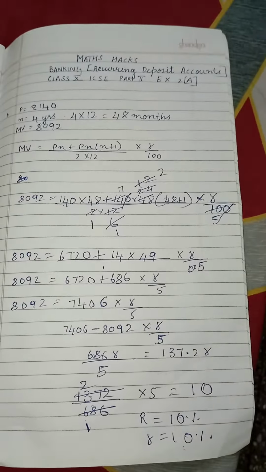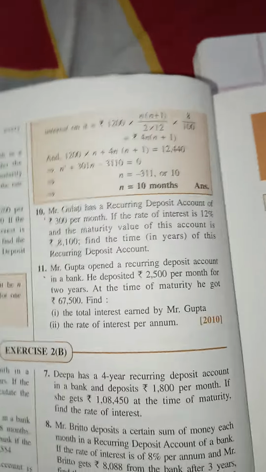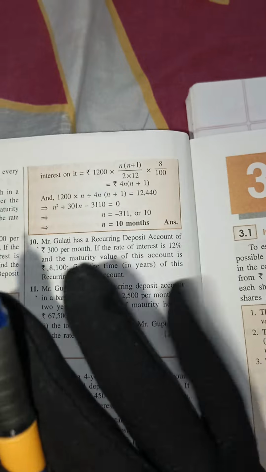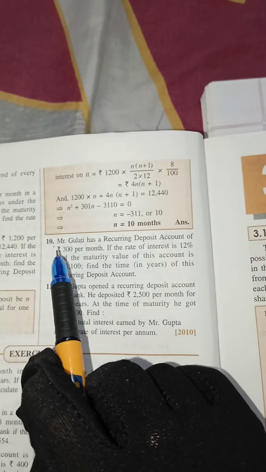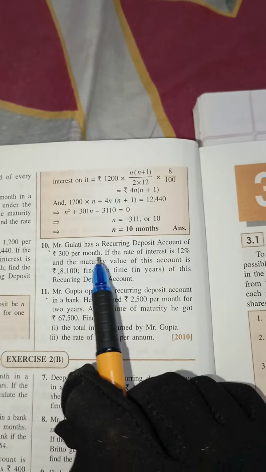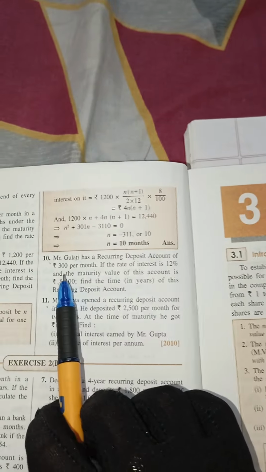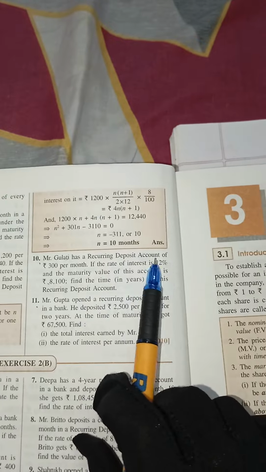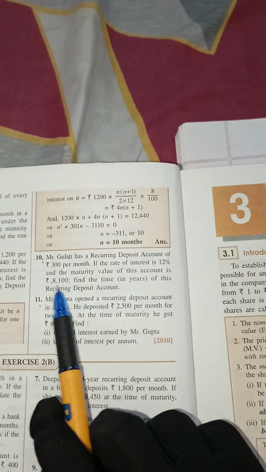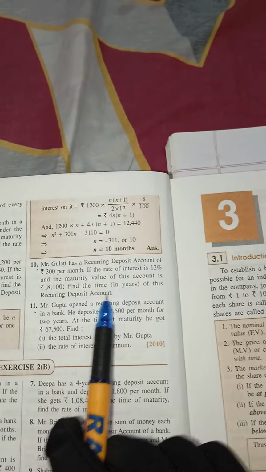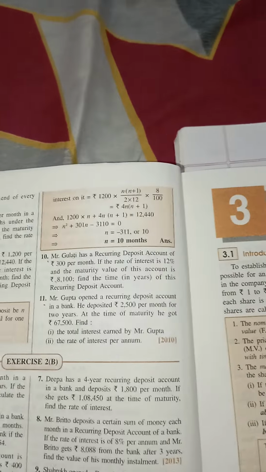Now let us solve the next question. So our next question is this one. This is a little bit complicated but very easy. So the second question is, Mr. Gulati has a recurring deposit account of rupees 300 per month. 300 per month means this is the principal, right? If the rate of interest, see, they have already given us the rate of interest is 12%, and the maturity value of this account is rupees 8100. So the maturity value is 8100. Find the time in years of this recurring deposit account.